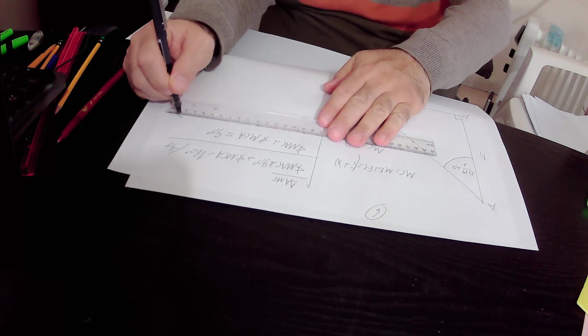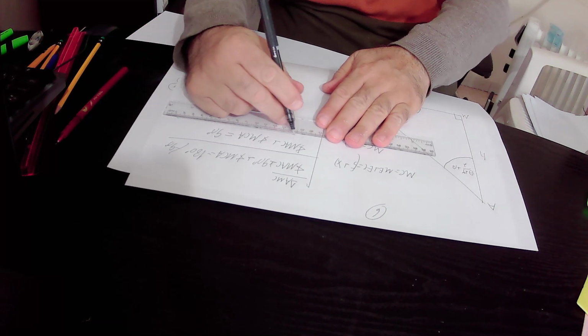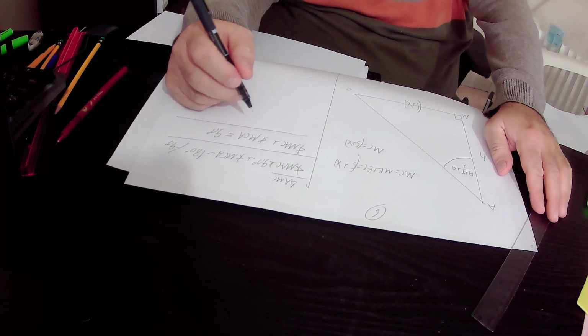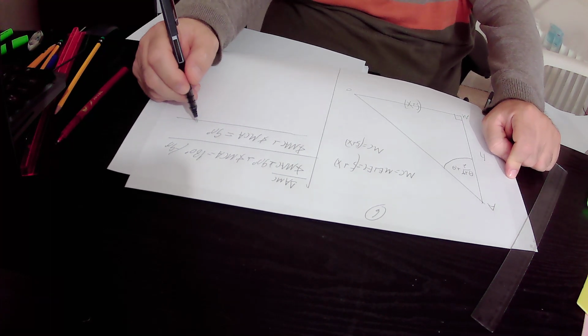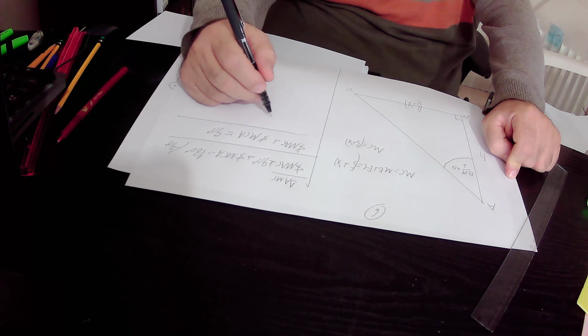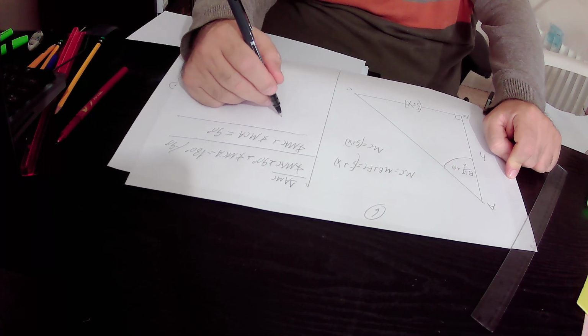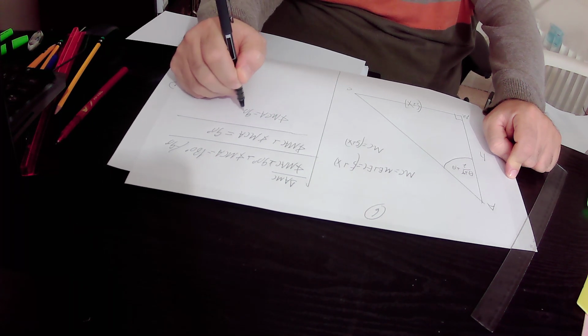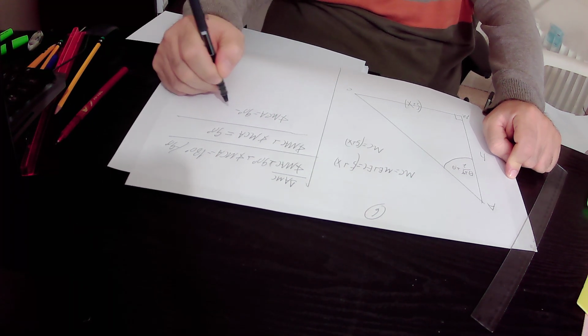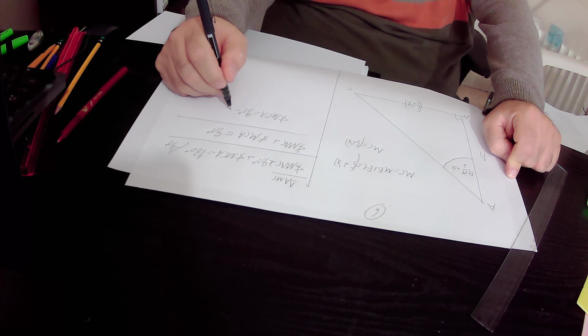Okay, we will subtract angle MAC from this equation and we will get that angle MCA, the angle that we are looking for, is equal to 90 degrees minus angle MAC.